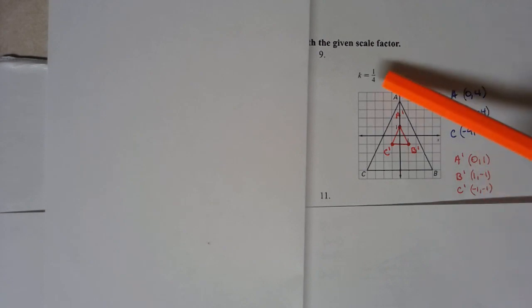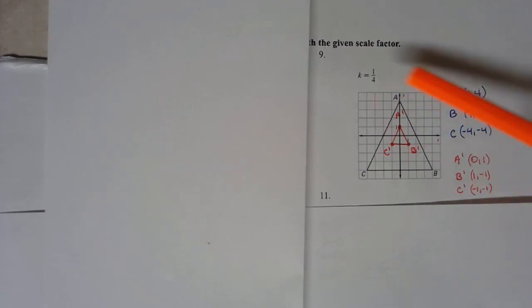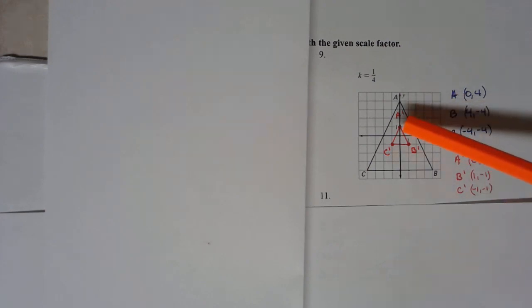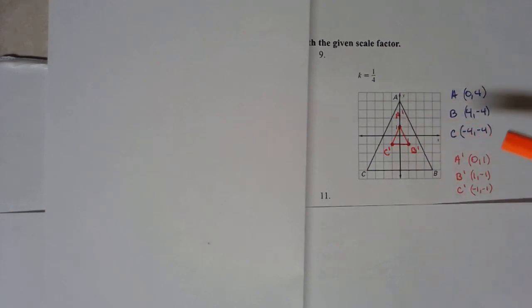Okay, to find B prime, 1/4 times 4 is 1, and 1/4 times negative 4 is negative 1. So my B prime is at (1, negative 1). To find my C prime, I take 1/4 multiplied by negative 4, and that's negative 1 and negative 1. So my new triangle, triangle A prime, B prime, C prime, is drawn in red. And that's how I use the scale factor: I multiply each number in each point by the scale factor to determine my new points.